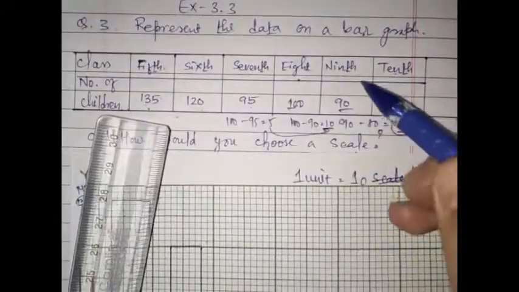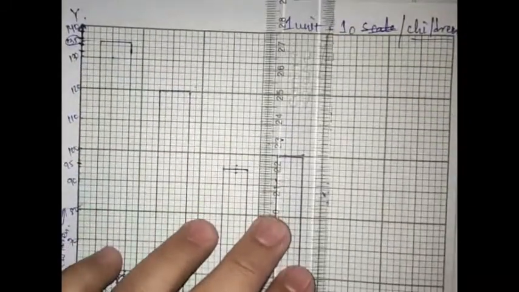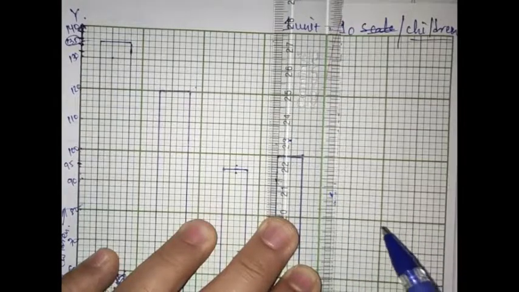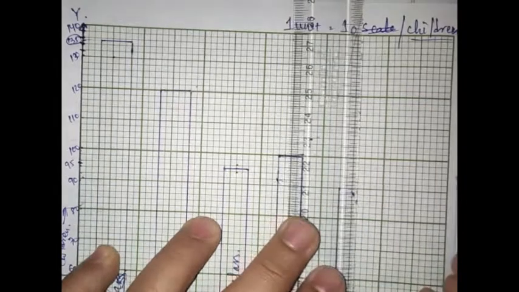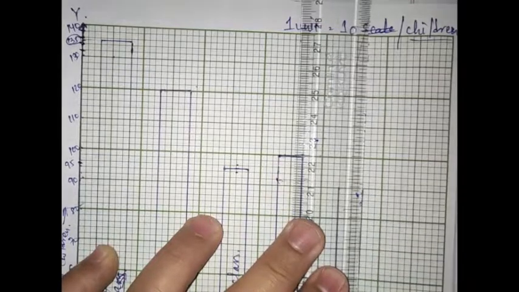And the last class, sorry, not last, second last, which is 9th, is 90. So 90 is over here. So this represents your 9th class. So you can write here 9th class. Okay, so it is representing the 9th class, in which the number of children is 90, and in the 10th, the number of children is 80.